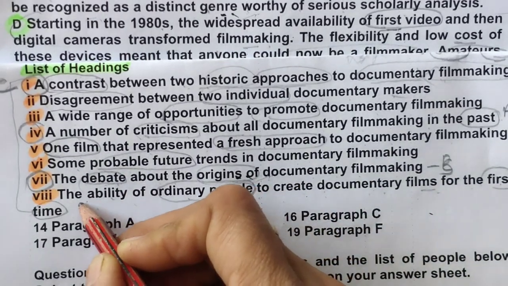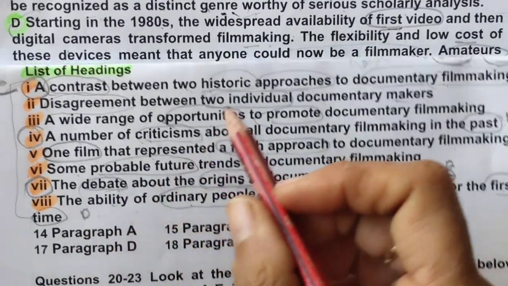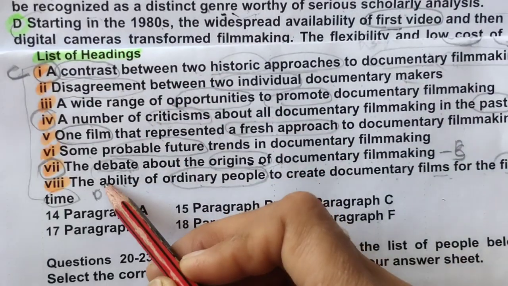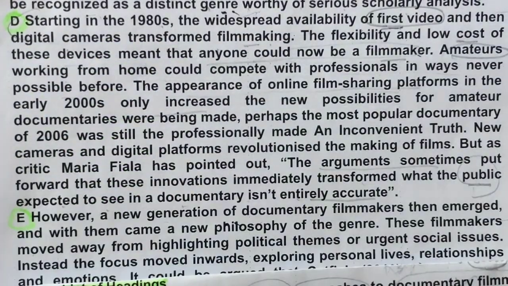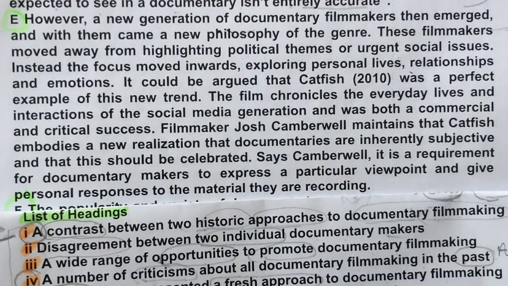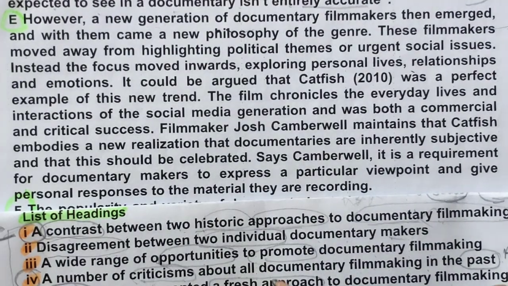I can mark it as D number. If something is better, if we are getting something for D, this 8 number, I will change it. Now E number paragraph. You also do it with me, you will get more benefit.